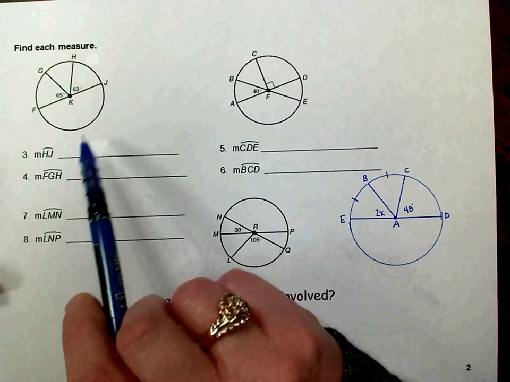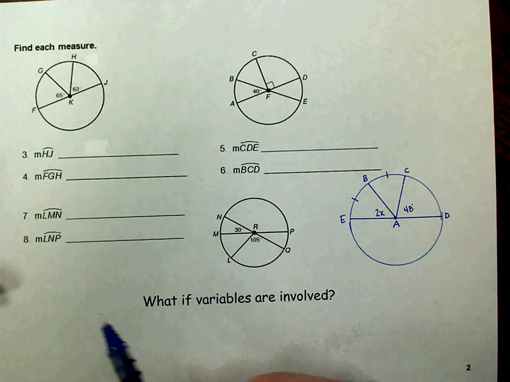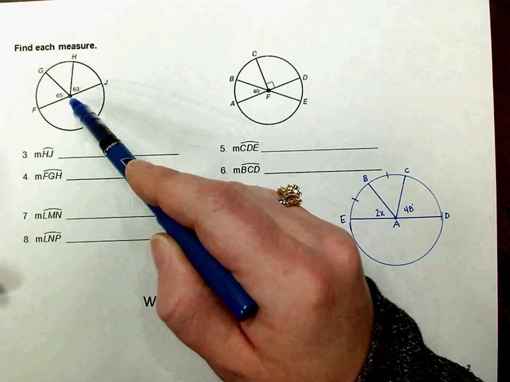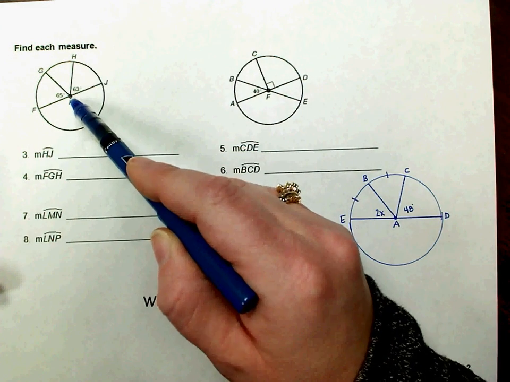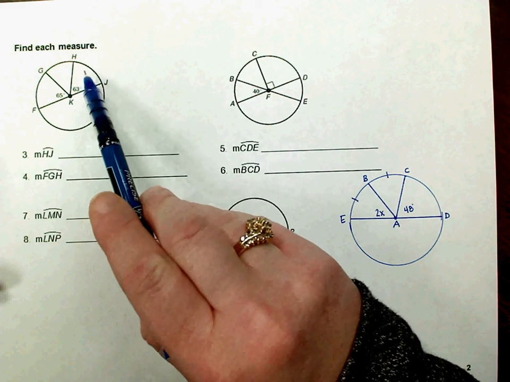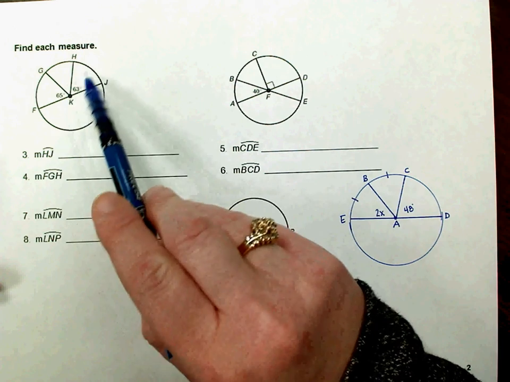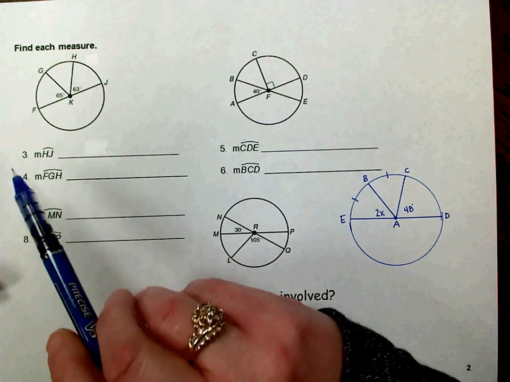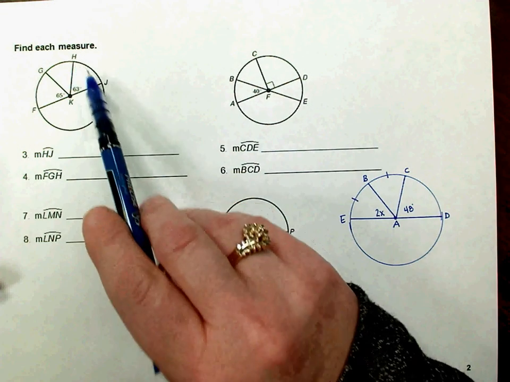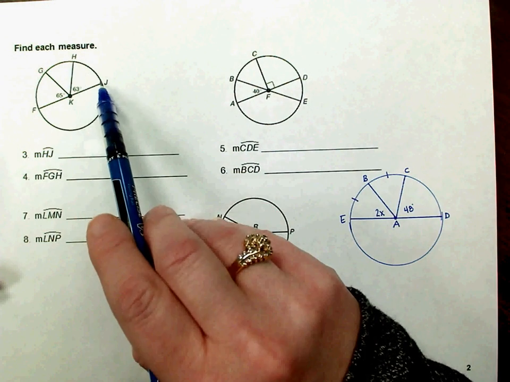So most of these are using the fact that we have central angles. Remember, a central angle is an angle whose vertex is at the center of the circle, and the relationship we learned is that a central angle and its intercepted arc are the same degree measure. So on number 3, when we're asked for the measure of arc HJ, it's asking for H to J in the shortest way possible because it's a minor arc.